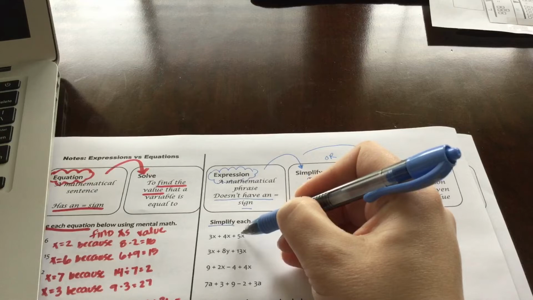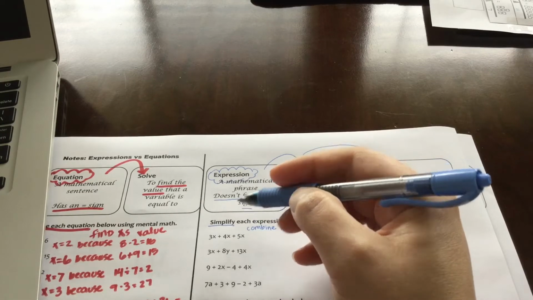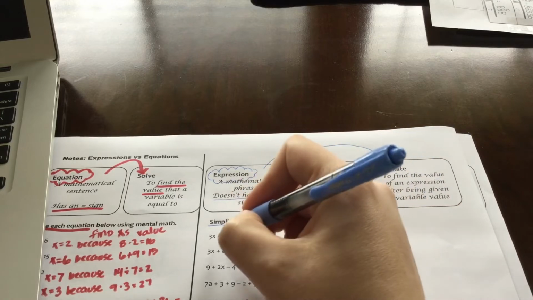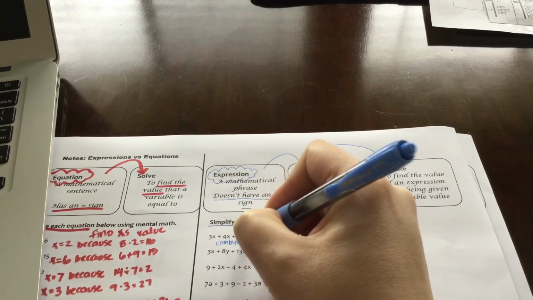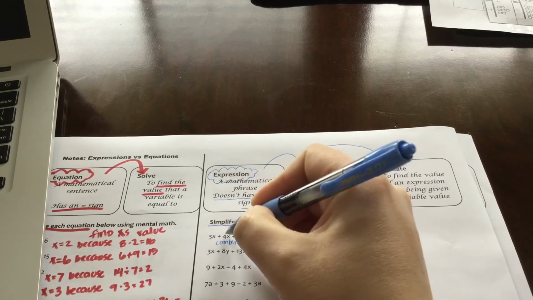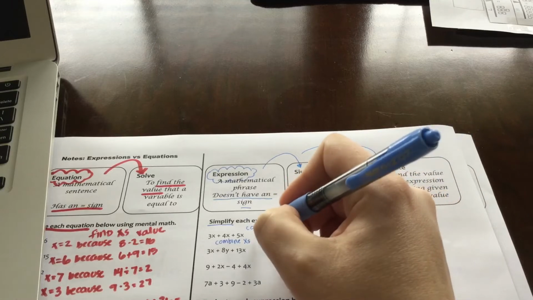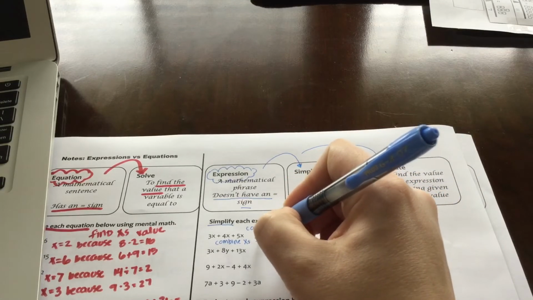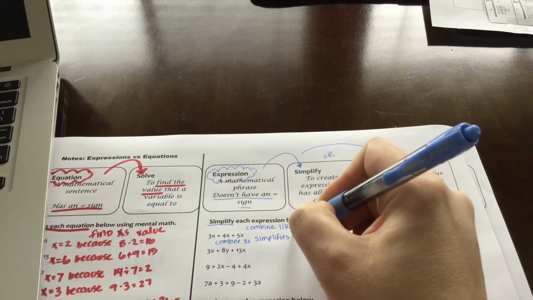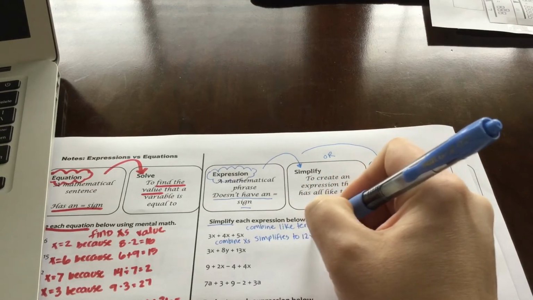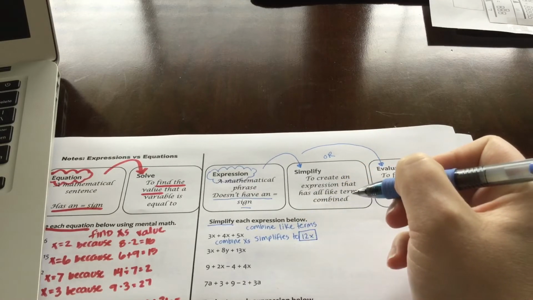They all have x's, which means they're all like terms, and we can combine them together. 3x plus 4x would equal 7x, plus 5 more. That would simplify to equal 12x.